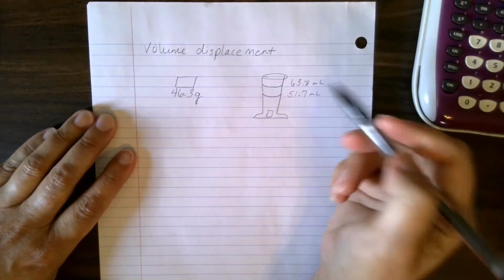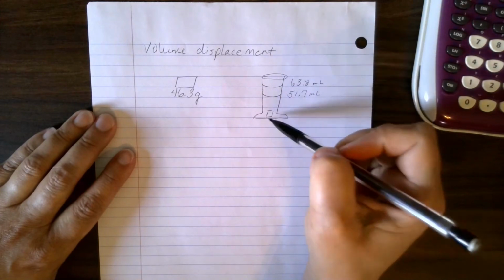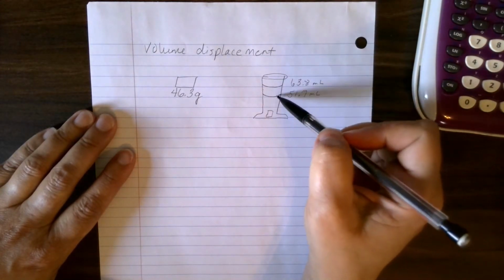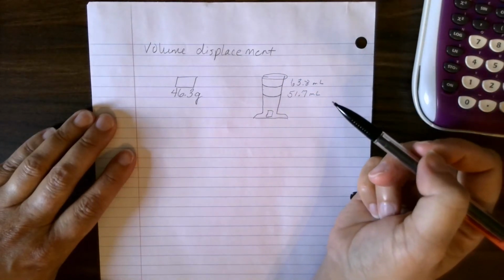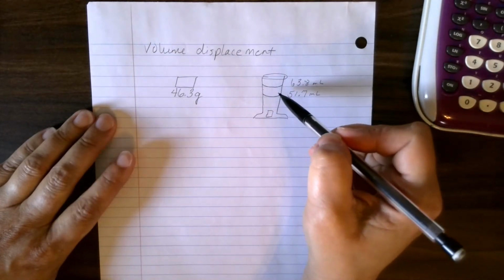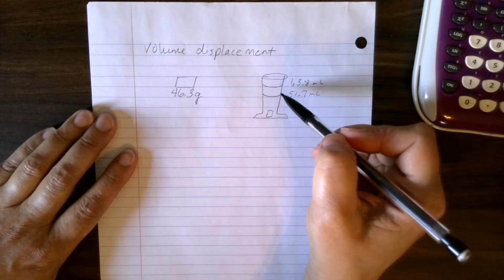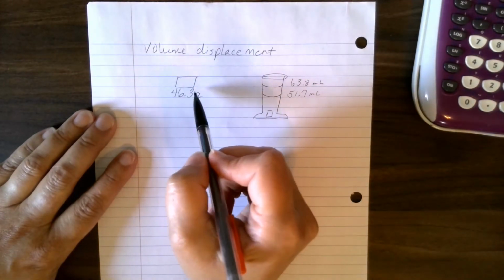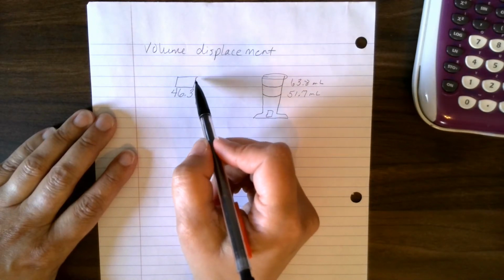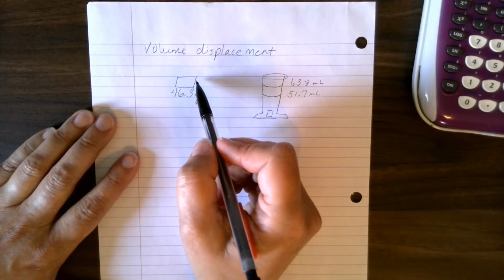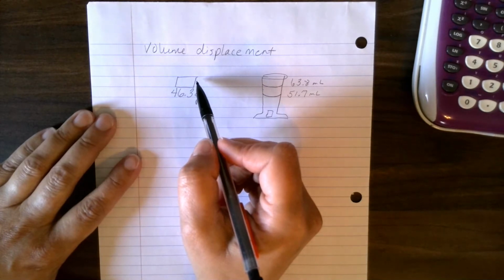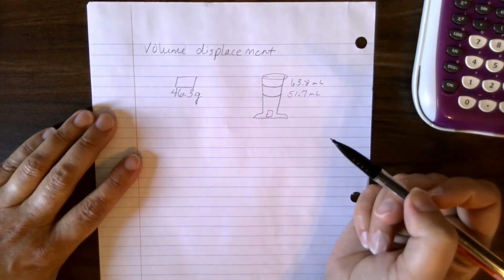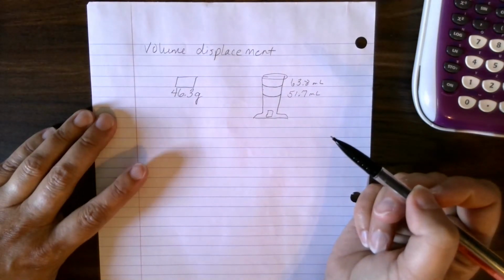So that's what they mean by volume displacement. When I drop the object in here, it's going to displace water and cause that water level to rise. And that's a really good way to find the volume of an object that doesn't have a regular shape. Like this is a nice block, I could measure the length, width, and thickness. But if I had something that was irregularly shaped, like a piece of jewelry, this volume displacement method is a very good way of finding that volume.